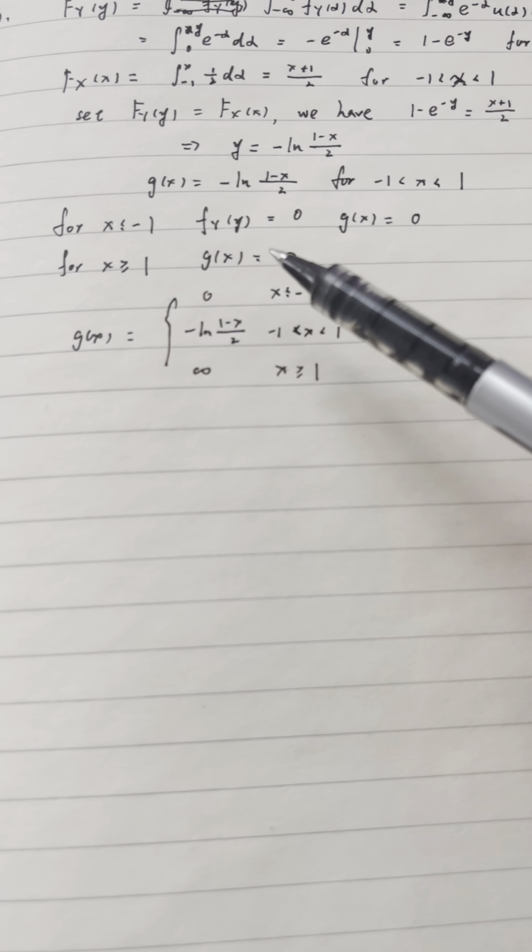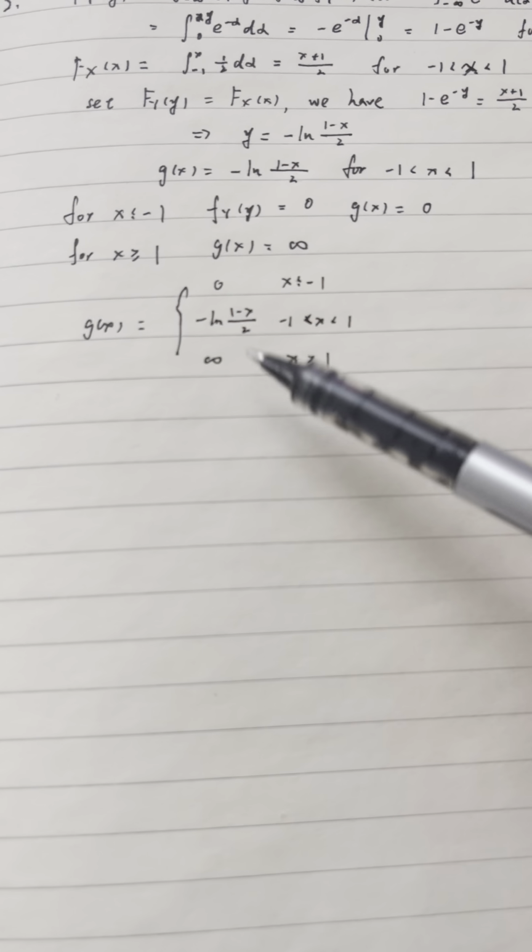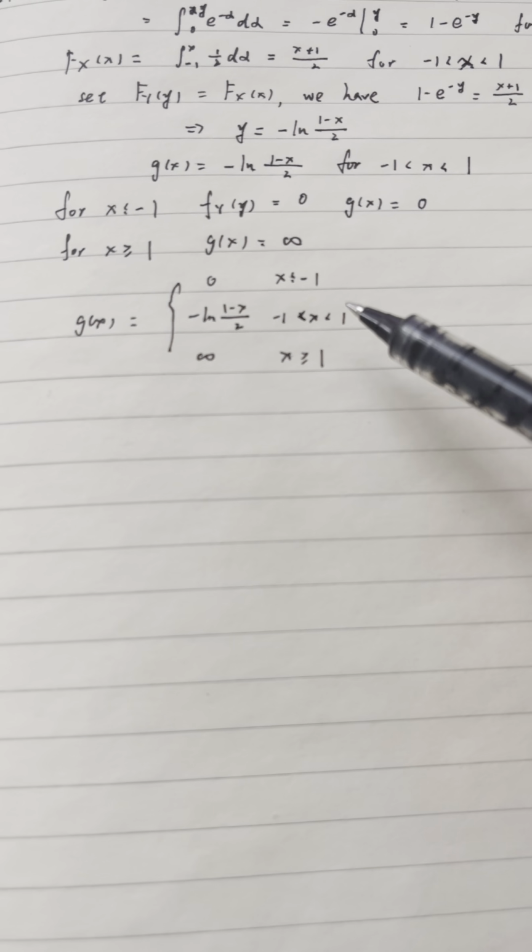So in conclusion, we can write g(x) in these three terms for the different intervals of x.